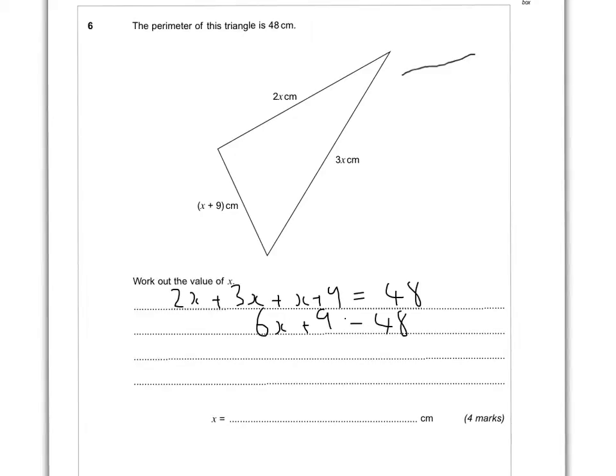And this now becomes an equation to be solved. So I take away 9 from both sides and end up getting 6x equals 39, and then we're going to divide through by 6, and I'll end up getting x equals 39 divided by 6, which will be 6.5. So x is 6.5 centimetres.